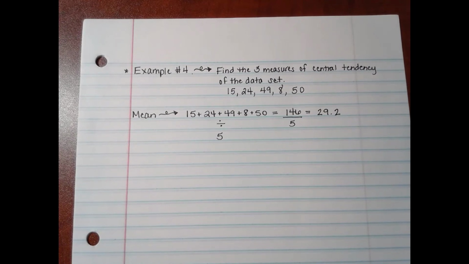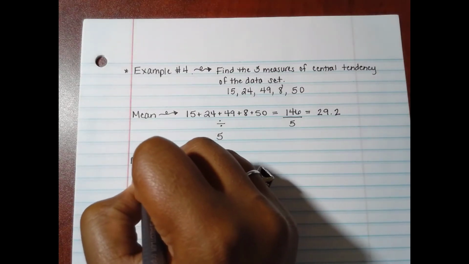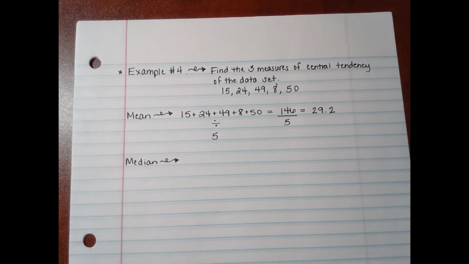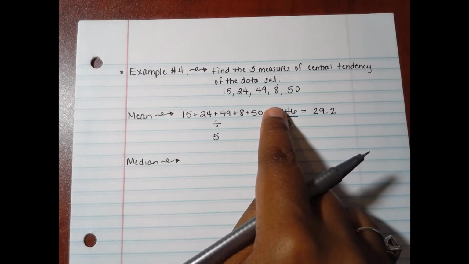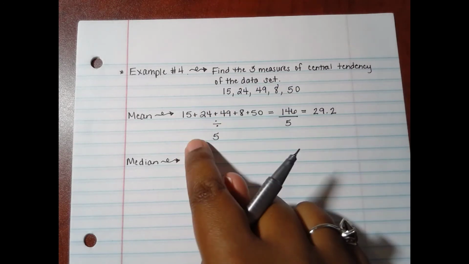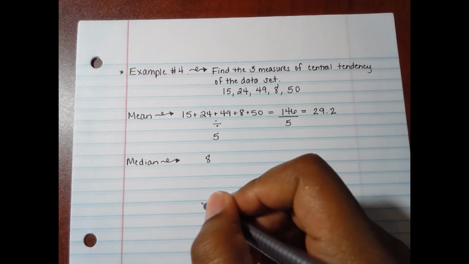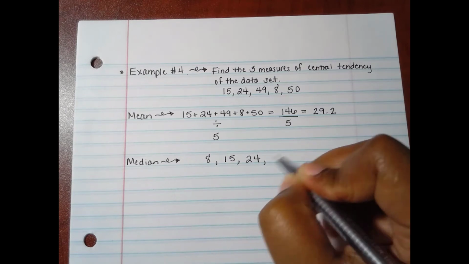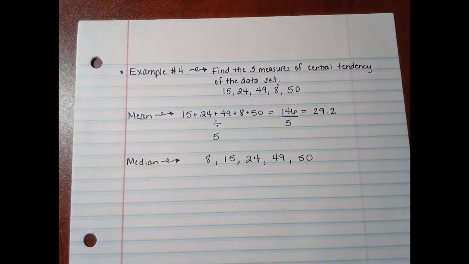Next, let's find our median. To find the median, the first thing we always have to do is put our numbers in order from least to greatest, or from smallest to biggest. So that would be 8, 15, 24, 49, and 50.